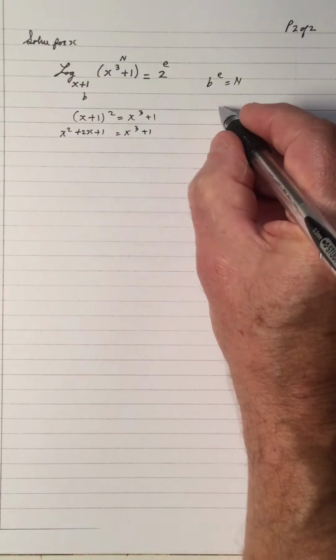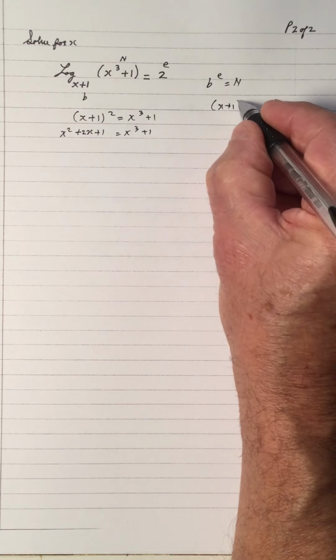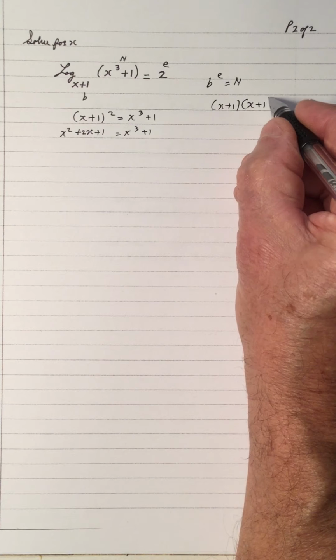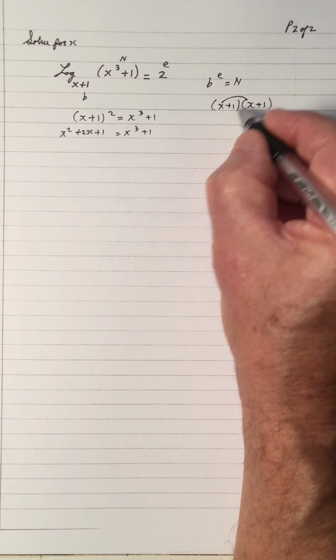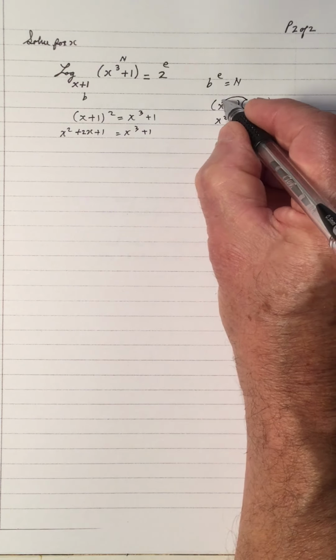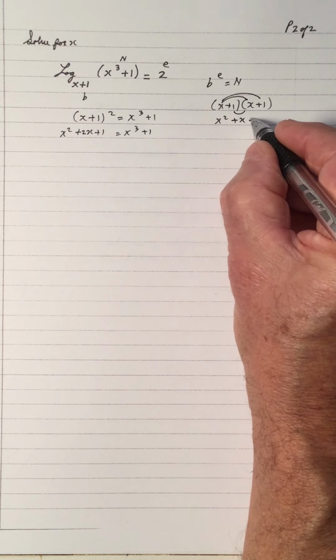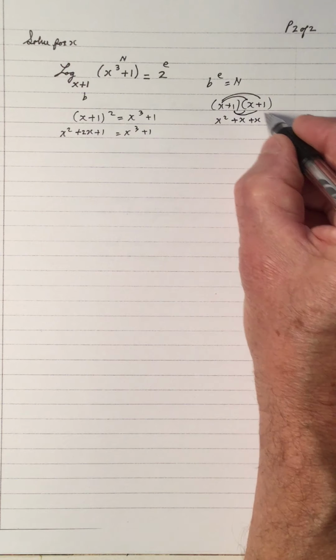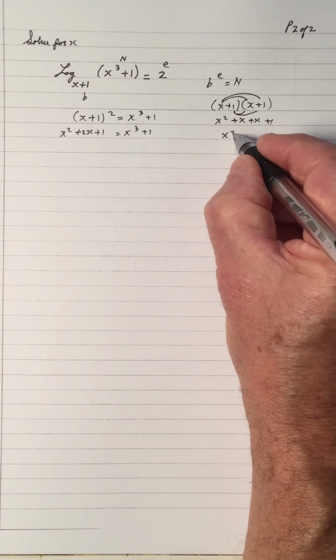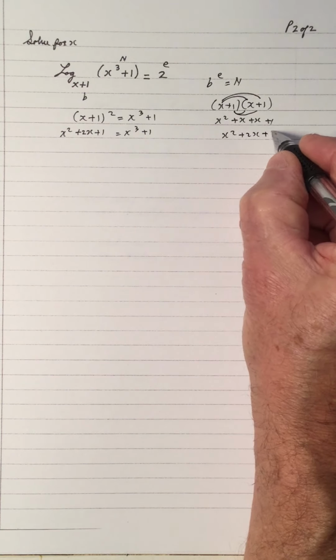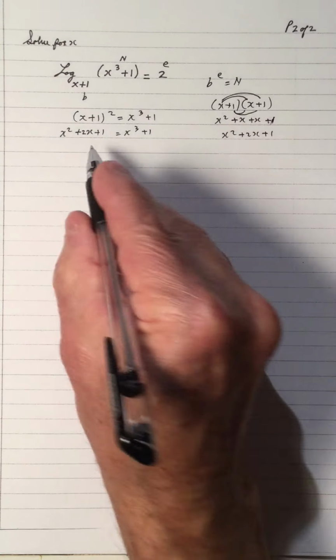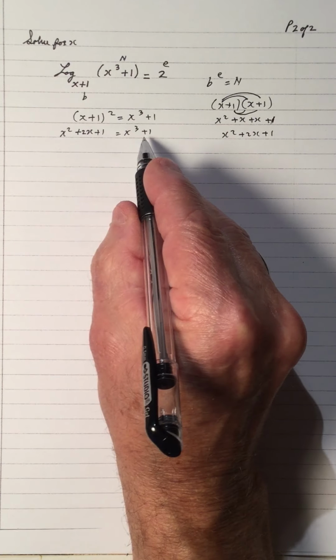I just want to show that another way. If we take x plus 1 and multiply by x plus 1, that's FOIL. First, x times x is x squared. Outside, 1 times x is x. Inside, 1 times x is x. And last is 1 times 1 is 1. So that gives you x squared plus 2x plus 1. So we practiced both. Okay, let's look at this equation.